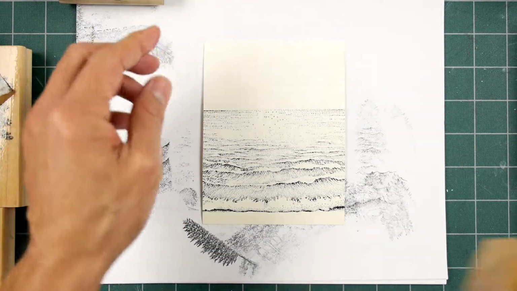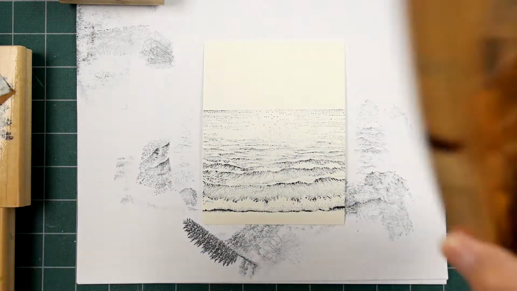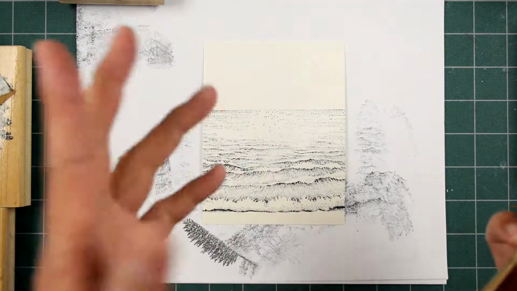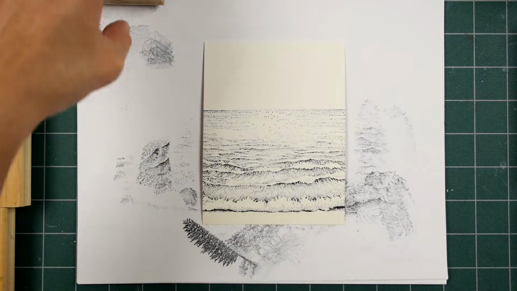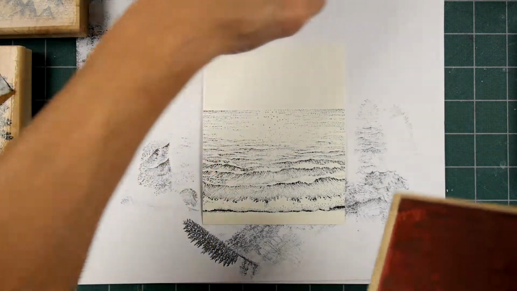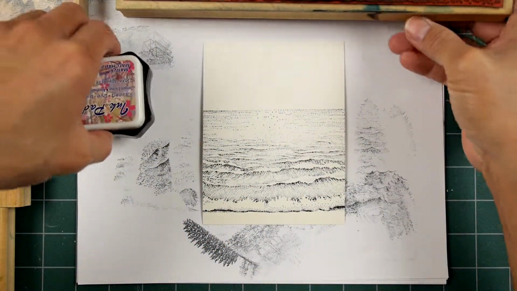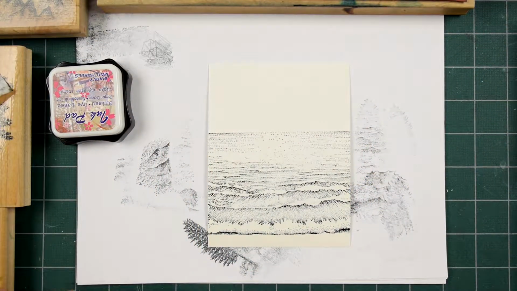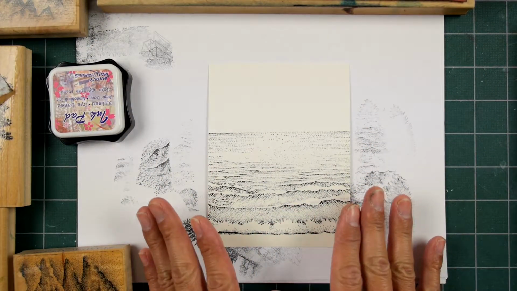Good. Sometimes I'm doing that and I pull up and it's like, oh my god, after everything I said, it didn't stamp out in the middle. That's when one of those stamp positioners comes in handy. Okay, so we have the sea scene right here.